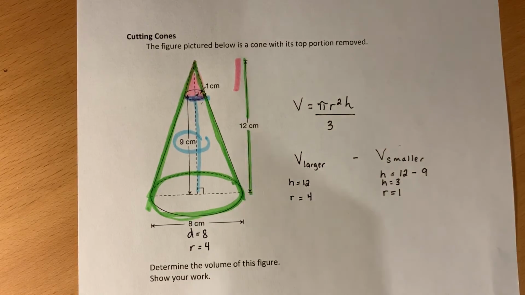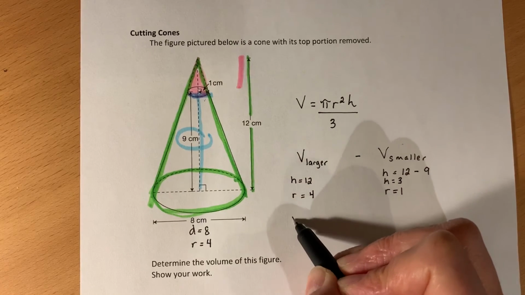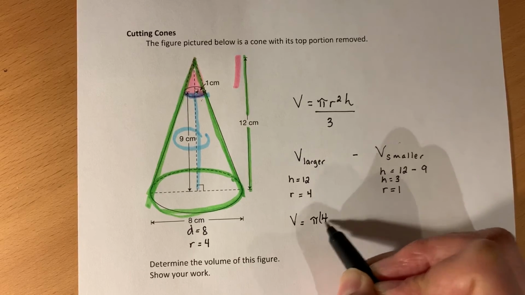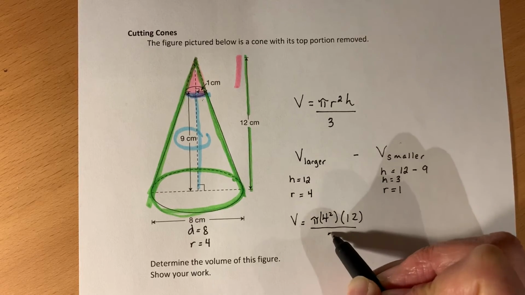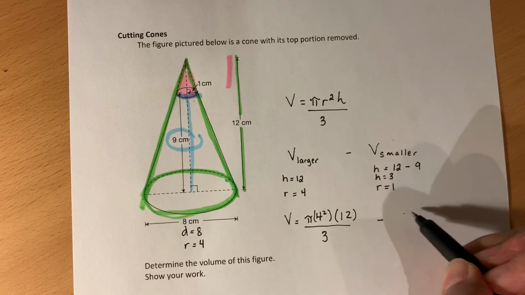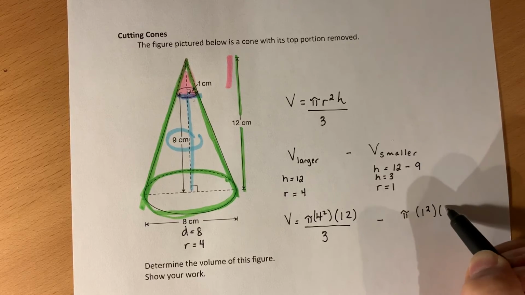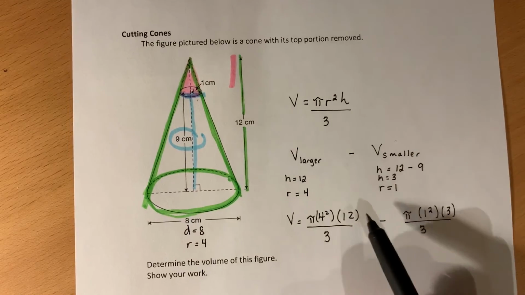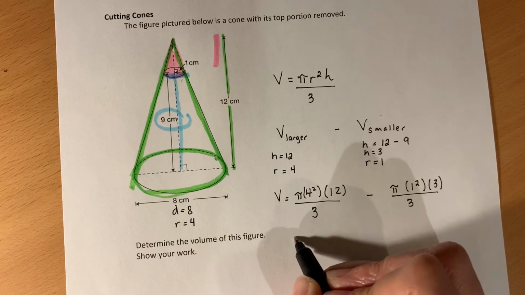Now you have your unknown measurements. Now let's sub the values in. So pi, radius is 4, square it, times it by your height, which is 12, and then you're going to divide that by 3. Then you're going to subtract the smaller one, doing the same thing. Pi times the radius, which is 1. You're going to square it, times it by its height, which is 3. And then you, of course, divide by 3. So we're going to simplify each of these. I'm going to do my exponent first.